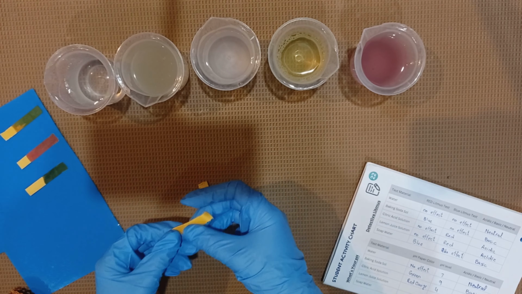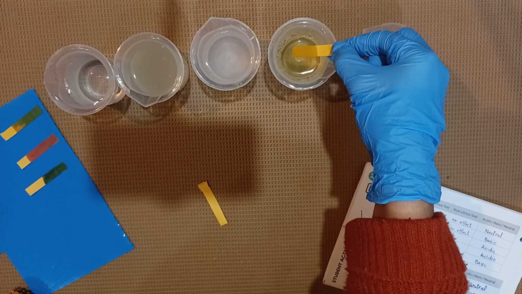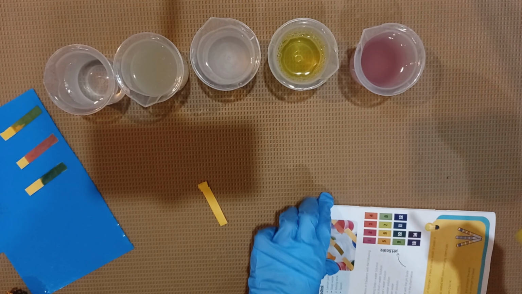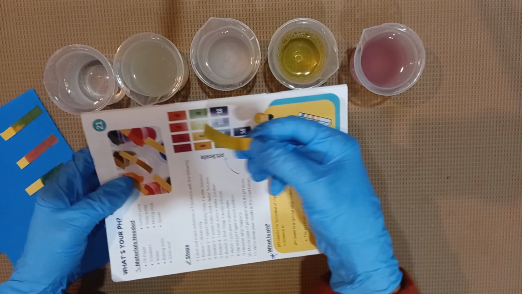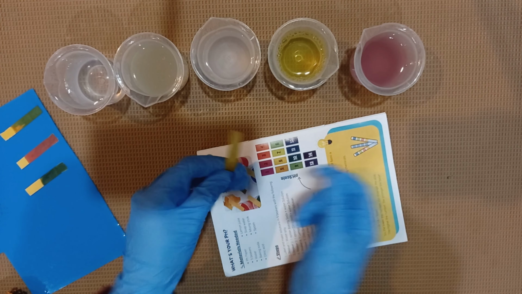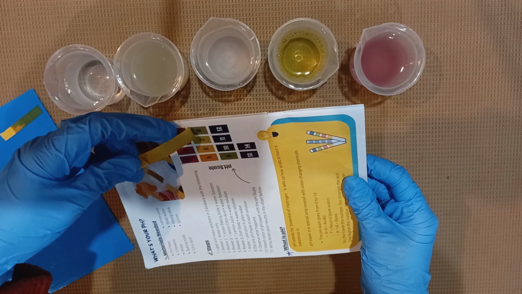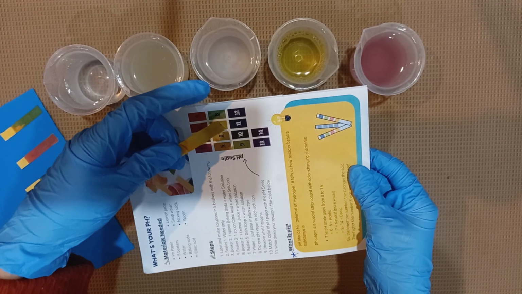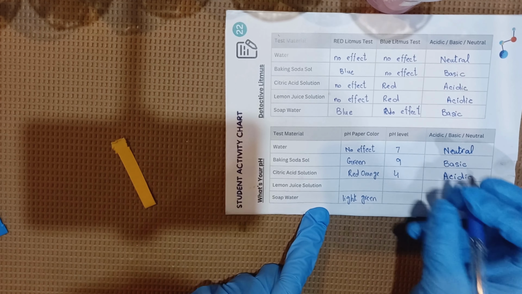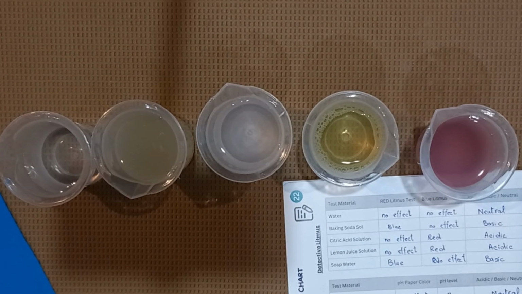Our fourth test is with dish soap. So here you can see a slight change from yellow to light green. So you can say the pH is nearly 8. The pH paper color turns into light green and the pH is 8 and is basic in nature.